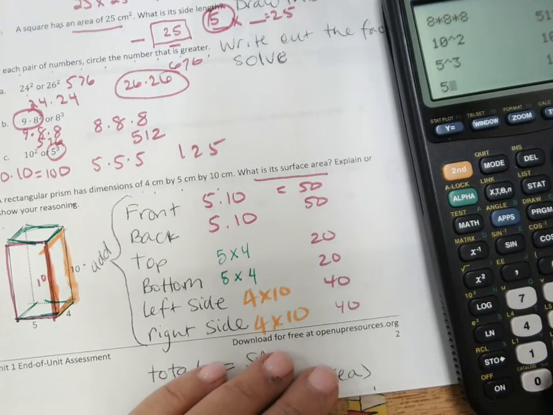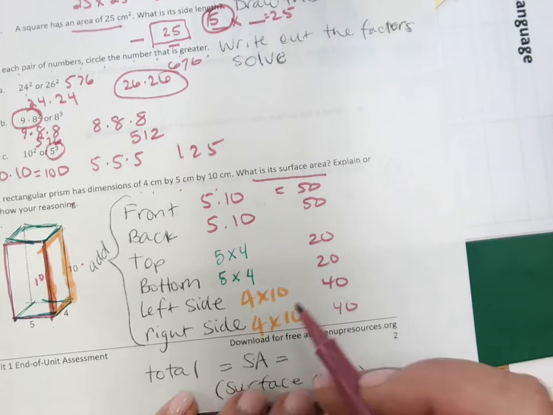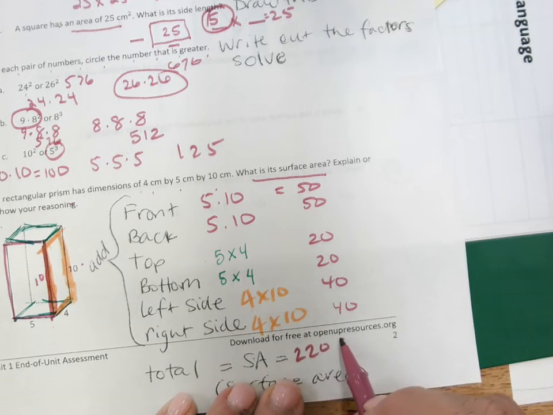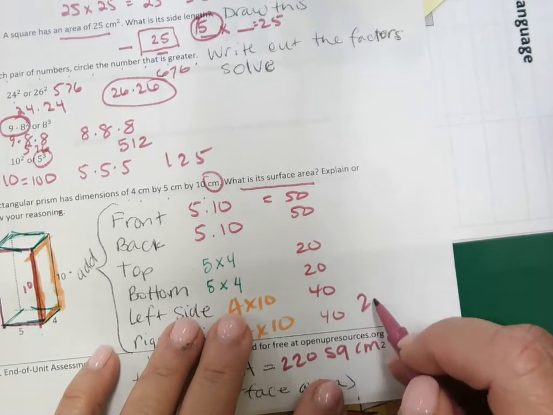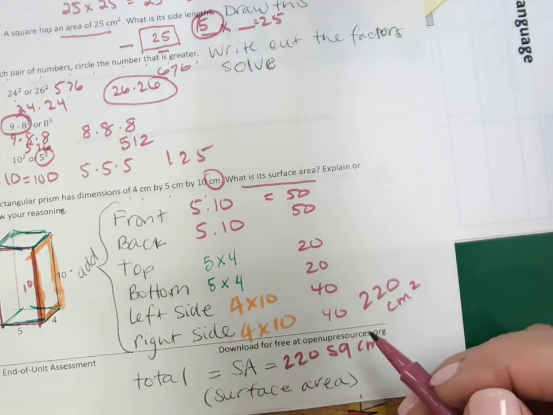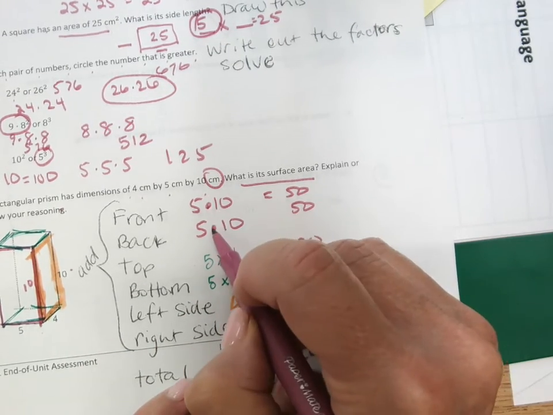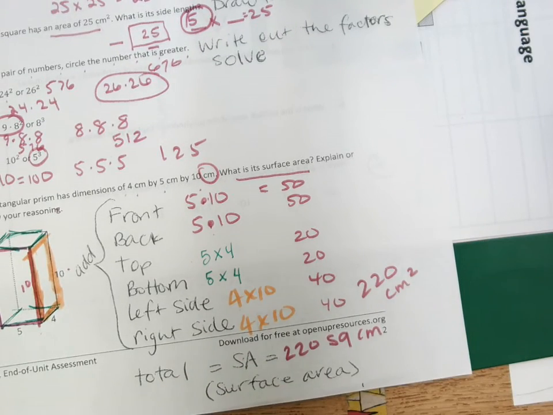So 50 plus 50 plus 20 plus 20 plus 40 plus 40, that equals 220 square centimeters, or 220 centimeters squared. You can write it either way. And notice right here, these dots, these mean multiply. So you can do a dot for multiplying or an X for multiplying.